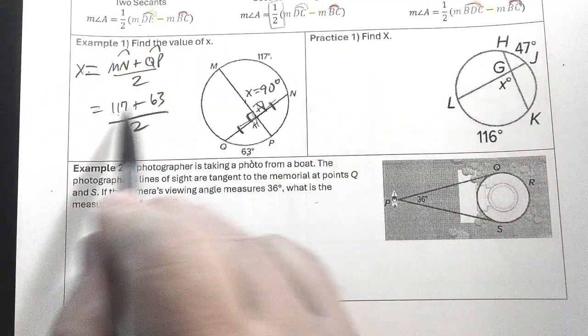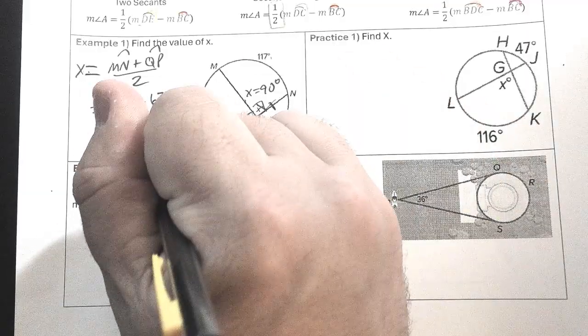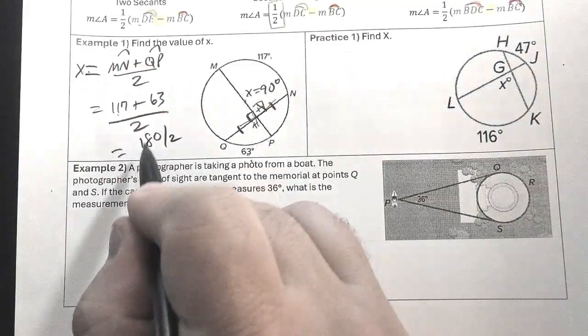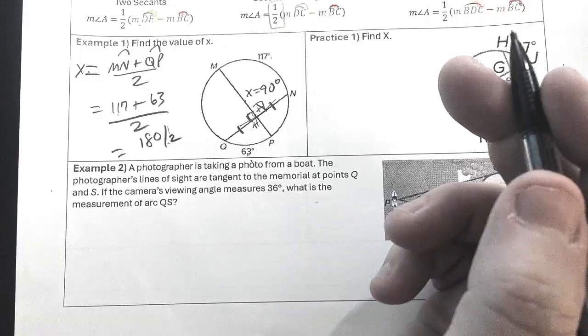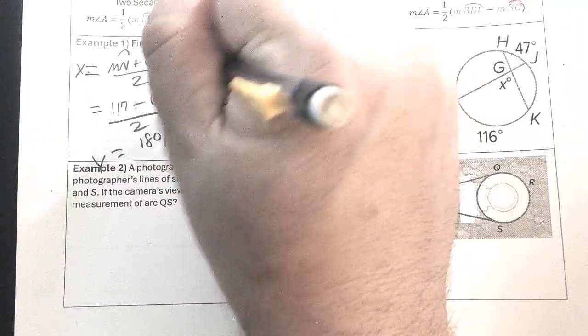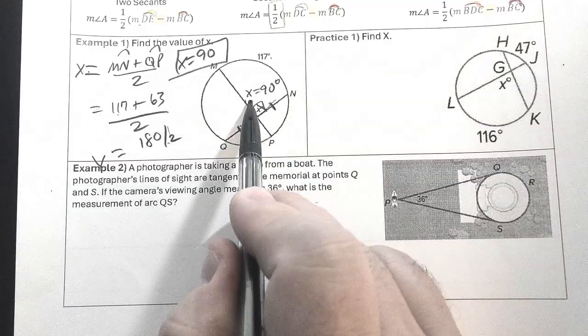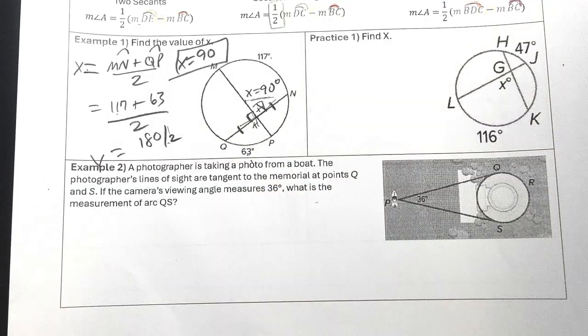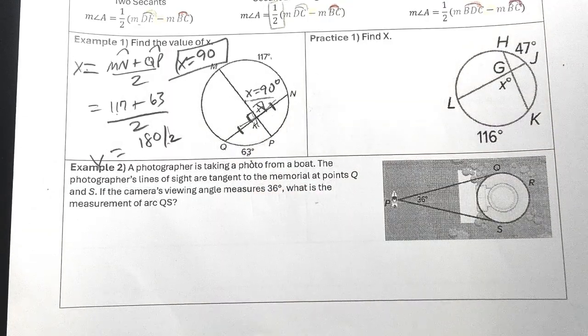So, 117 and 63, that makes 180. And by this, hopefully you know that half of 180, or 180 divided by 2, is 90. Because that's one of our little common things we do. And what was my guess? Ta-da! If we pay attention to the rules, we can catch some things.